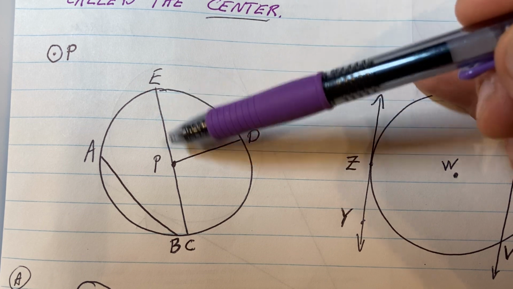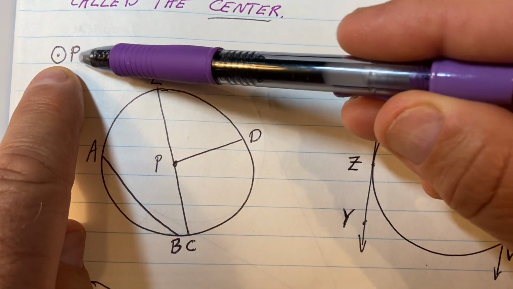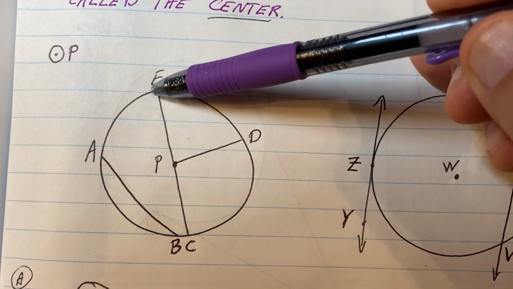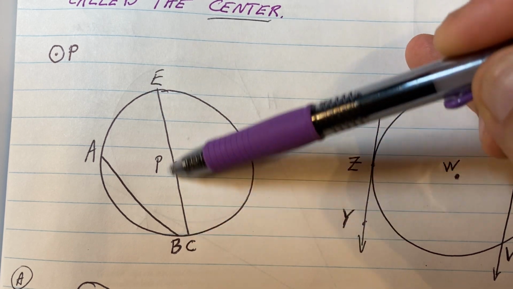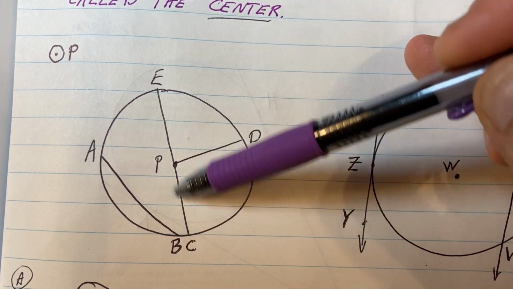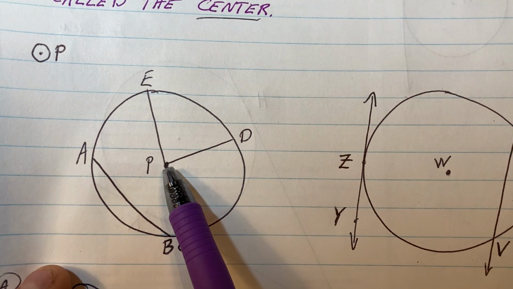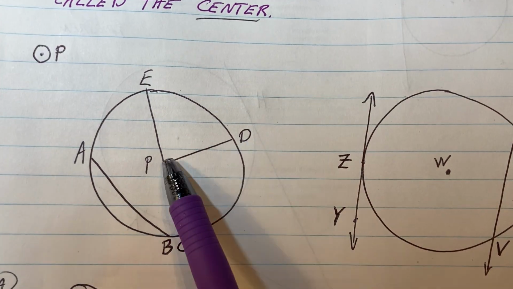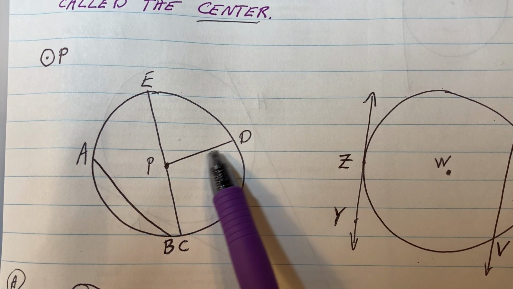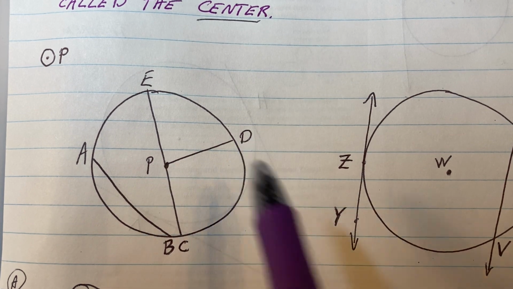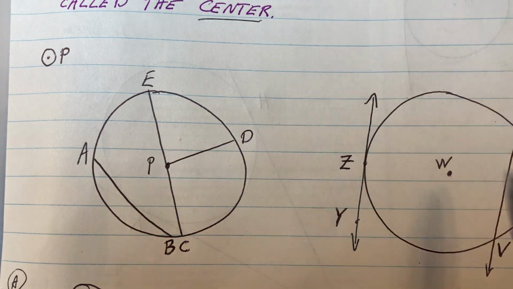A chord that goes through the center of the circle. P is the center of the circle. This chord goes to the center of the circle, EC. It is a chord, but it's a special chord called the diameter. PD is a radius. It goes from the center of the circle to any point on the circle. So PD is a radius, PE is a radius, PC is a radius.